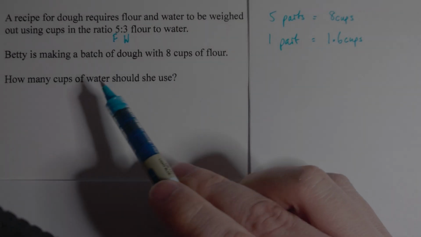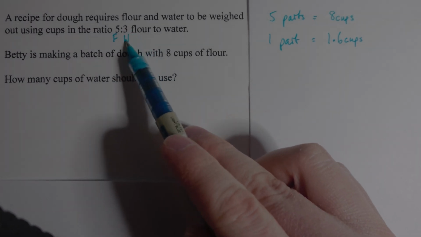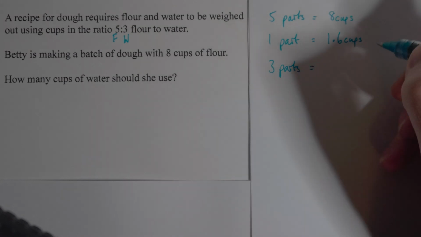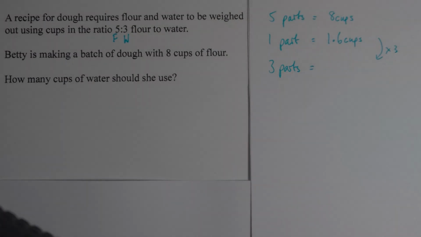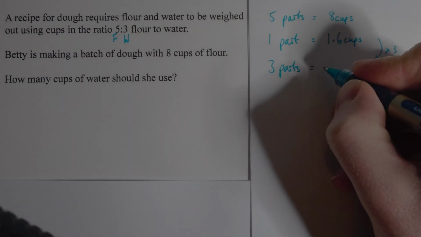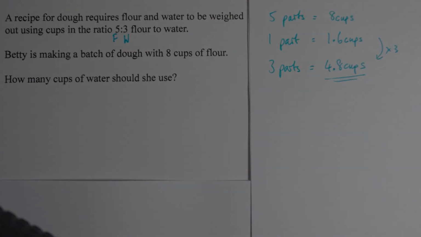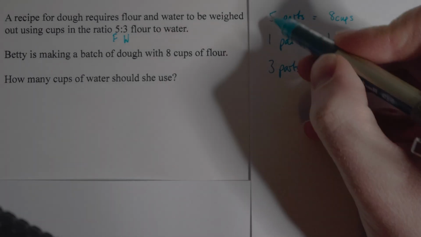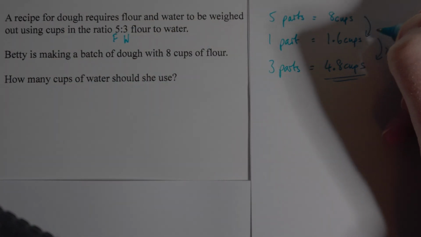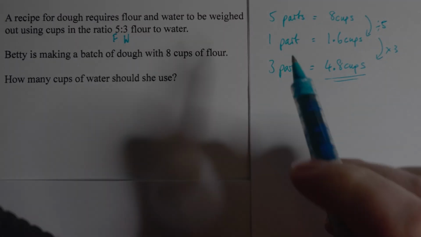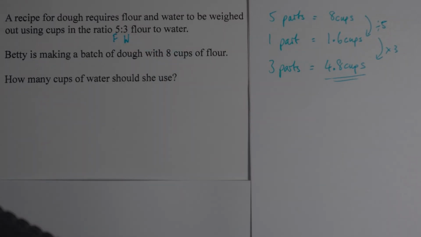But remember, the water is 3 parts. Okay, we need 3 parts for the water. So let's multiply by 3. 1.6 multiplied by 3 is 4.8. And that's my answer. I need 4.8 cups of water. First step was to write down 5 parts because it was the amount of flour. We divided that by 5 to get 1 part, and to get it up to the water, which was 3 parts, we multiplied by 3.